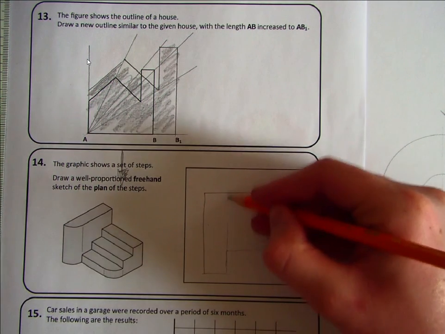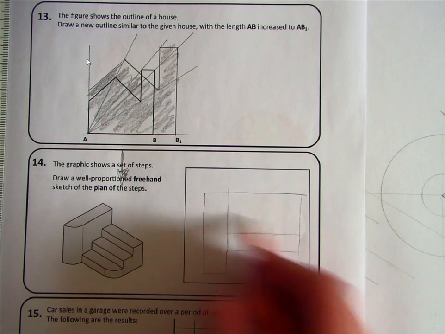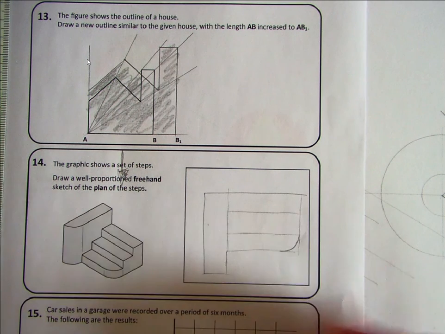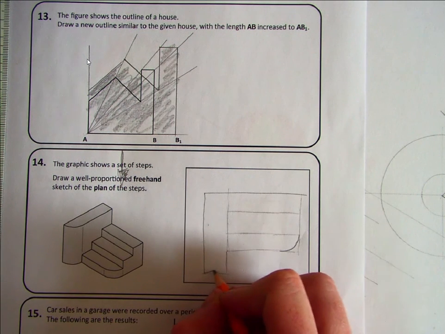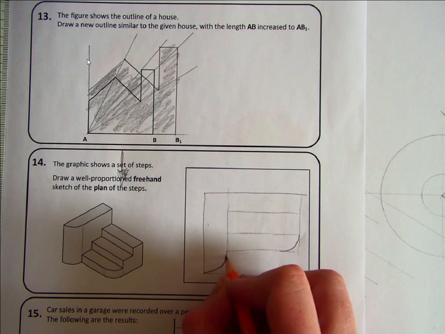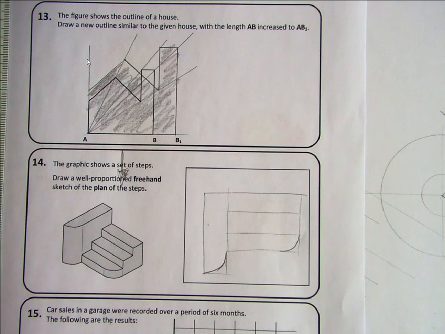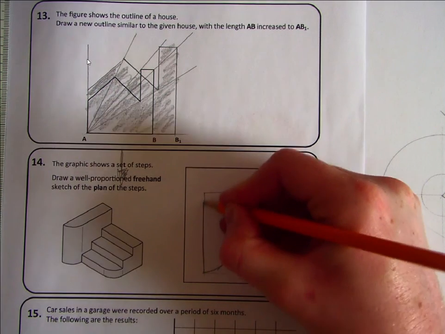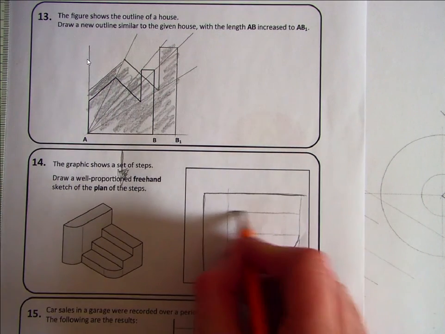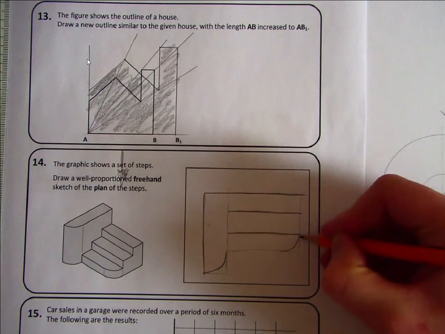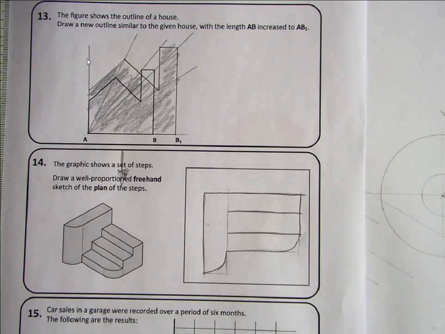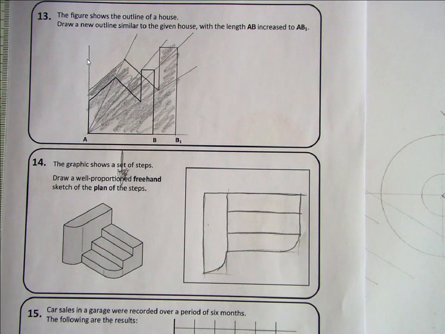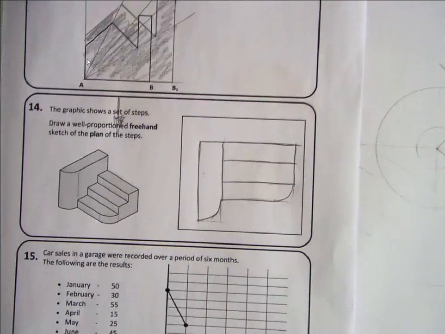Now get these curved sections here, so maybe go like this and then something like this. Something like that there.